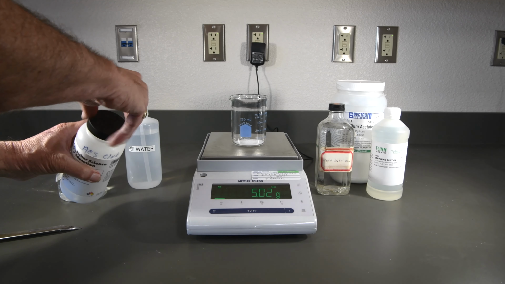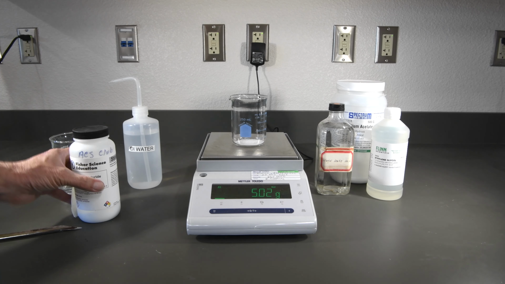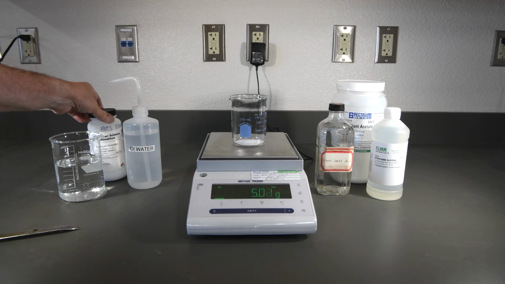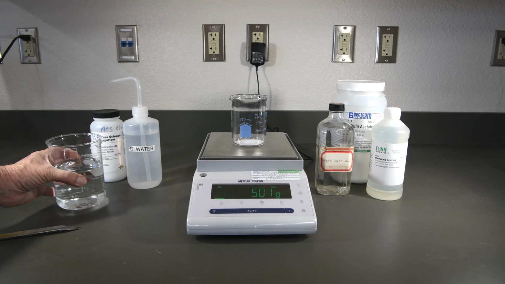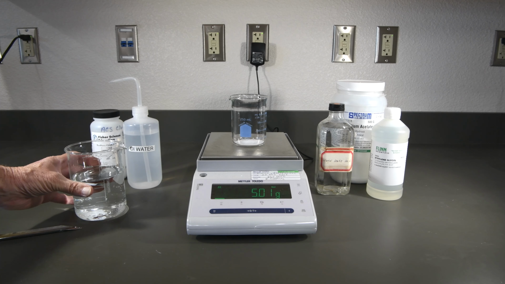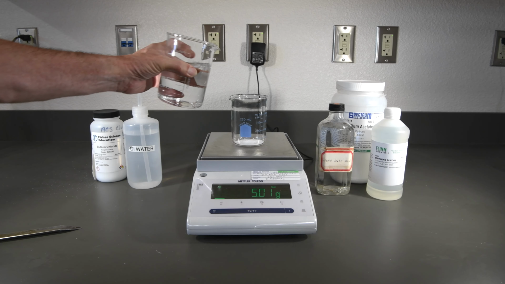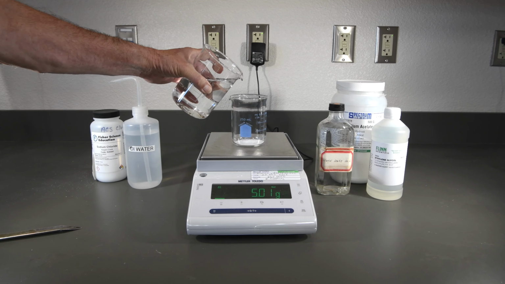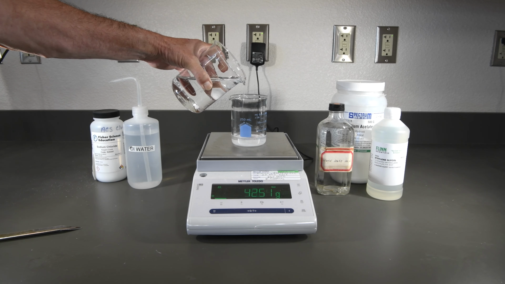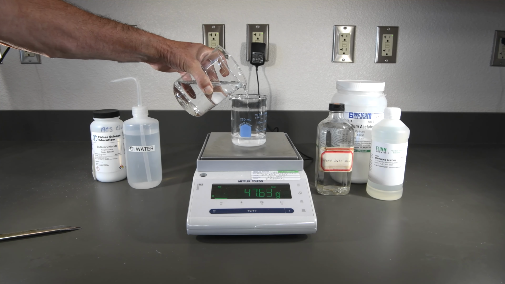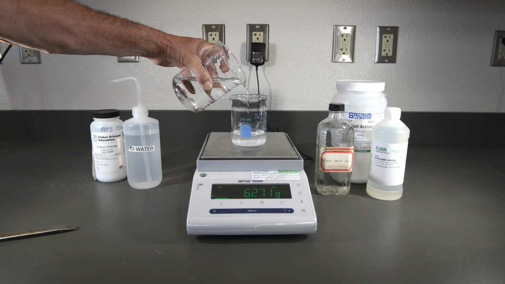Now, to make things a little simpler, rather than measuring out the water in a separate container, I'm simply going to add the water to the beaker. We want a total of 100 grams, which means we need about 95 grams of water. So let's start adding the water to that until we get to 100.